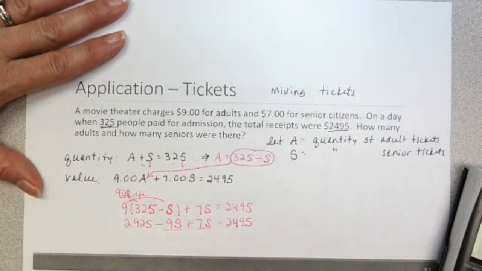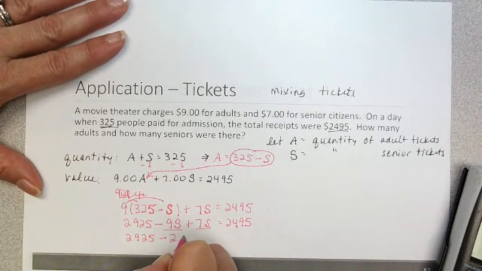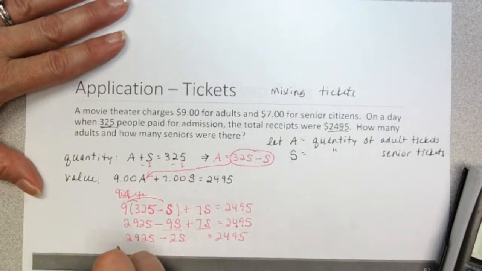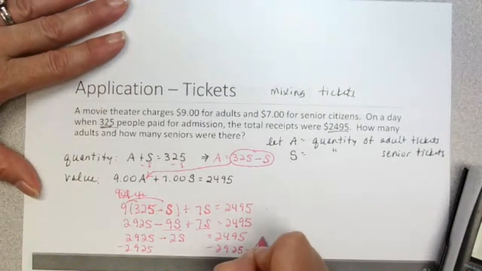Okay, so combine those like S terms. Negative 9S and positive 7S is negative 2S. So 2925 minus 2S equals 2495. All right, now solving for S, we'll want to subtract that 2925 from both sides. Go up here to finish.